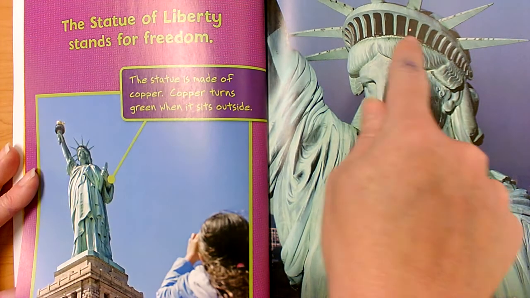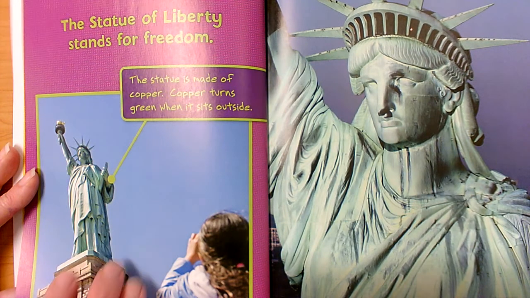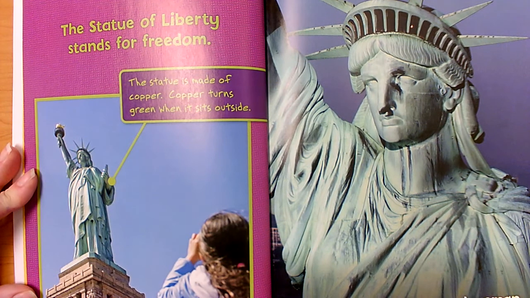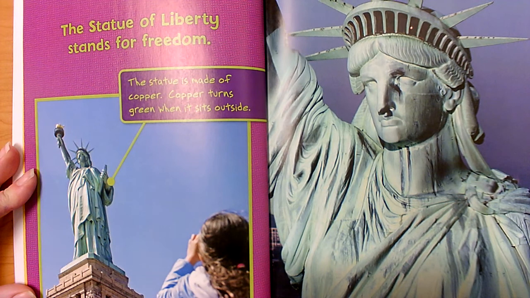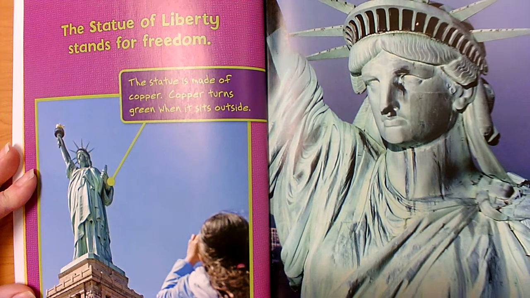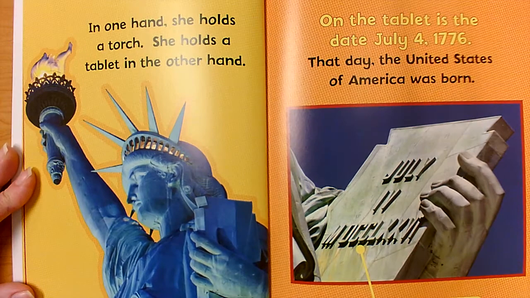Do you see these windows in the crown? That's where they are standing. The Statue of Liberty stands for freedom. The statue is made of copper. Copper turns green when it sits outside. The statue is of a proud woman. She wears robes and a crown. In one hand, she holds a torch. She holds a tablet in the other hand.